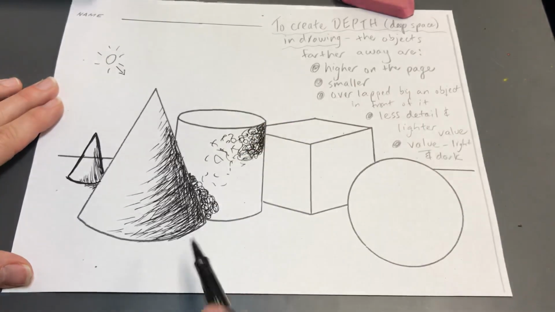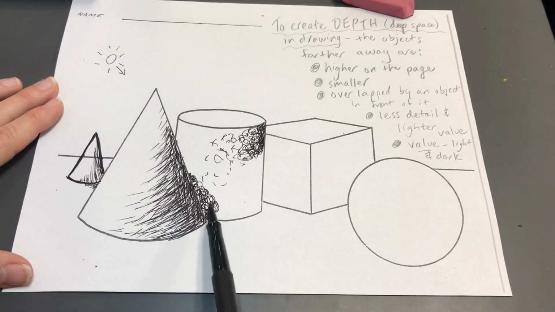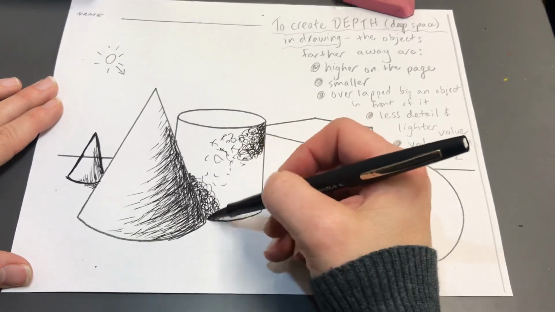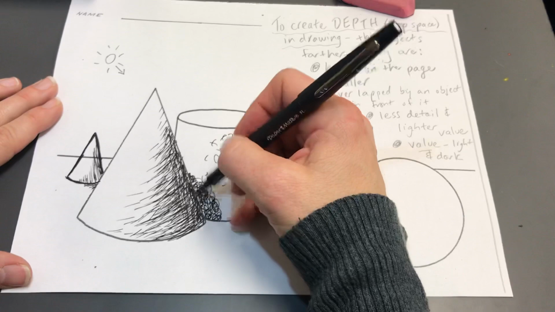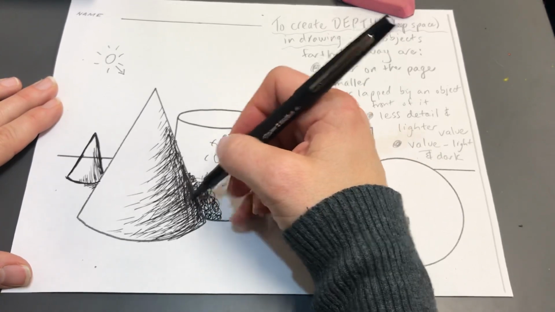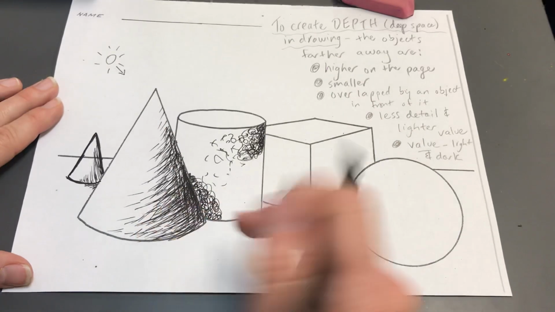Now, oh my goodness, look, the values are the same. So as I'm doing this, it's really important that, and this is a little hard to see, so this is a good lesson. When I get to my final drawing, I need to do something to show the difference from this object to this object.